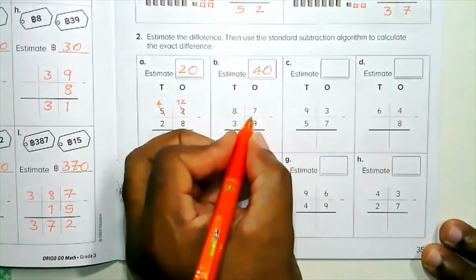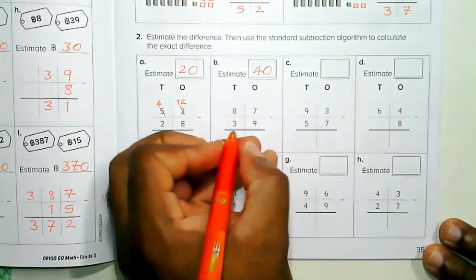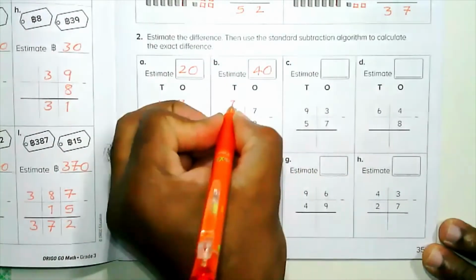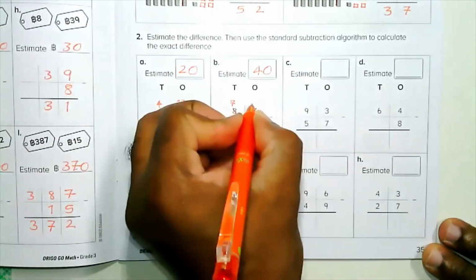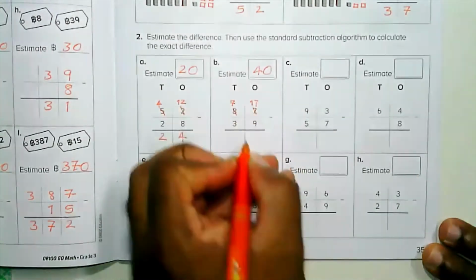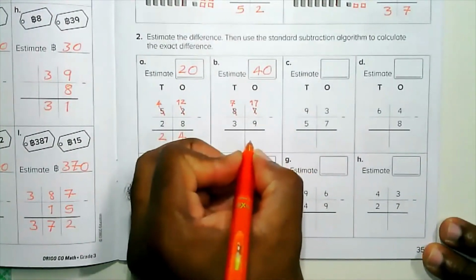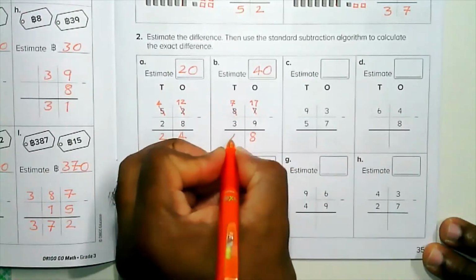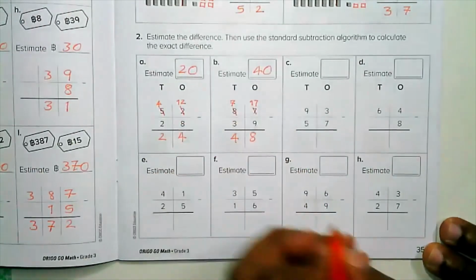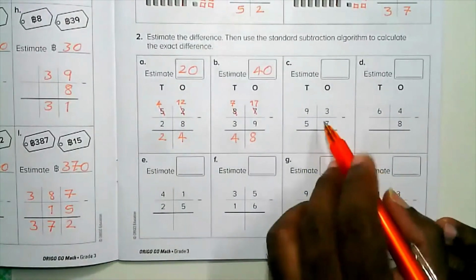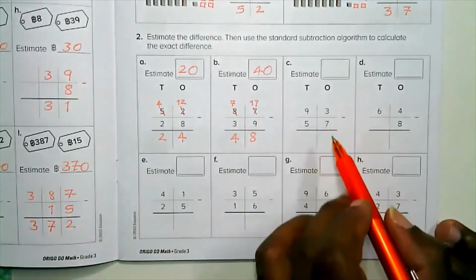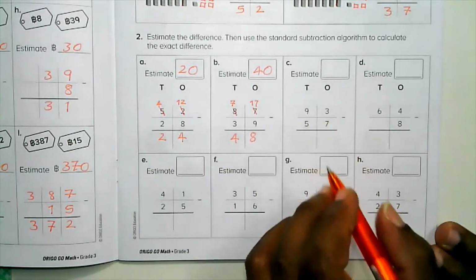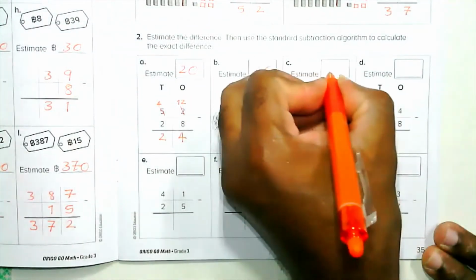So let's do the calculation. 7 minus 9 is impossible. Borrow 1 from here, remain 7. And bring the 1 here to be 17. 17 minus 9 will be 8. 7 minus 3 will be 4. For the 7, very close. Now 93 minus 57 will be 20.